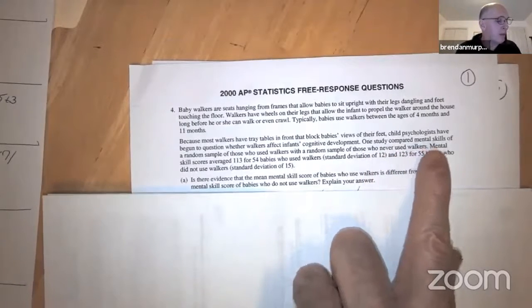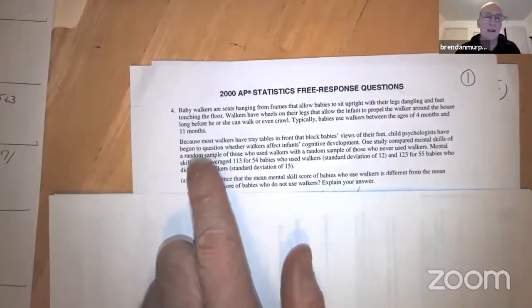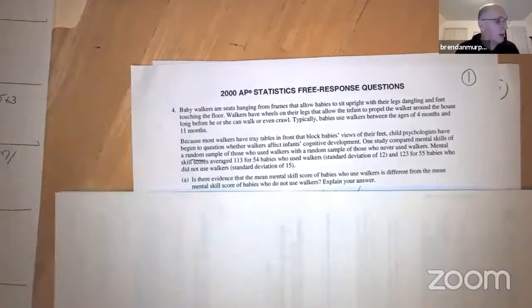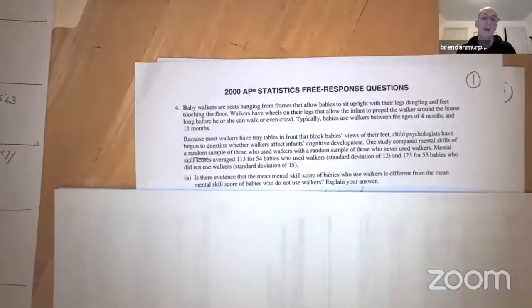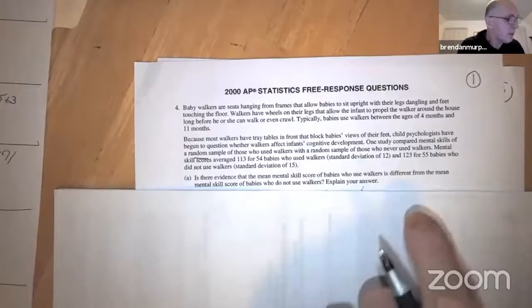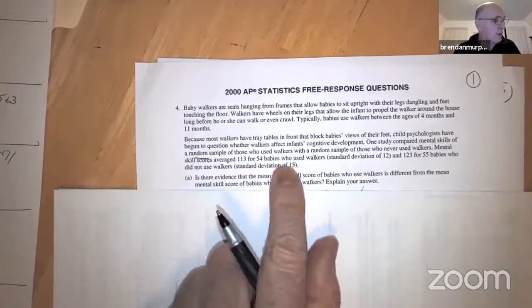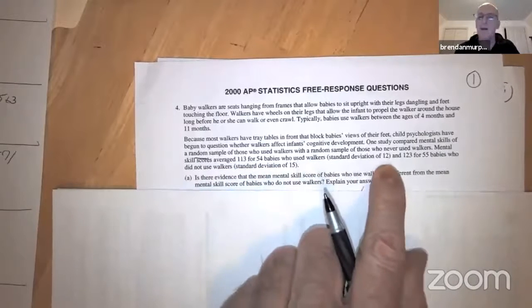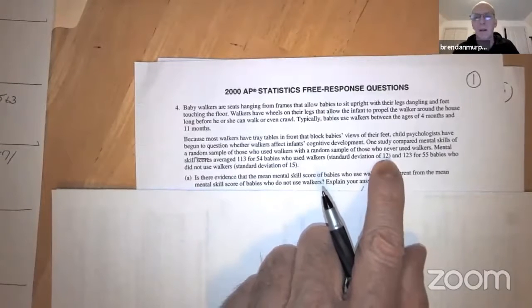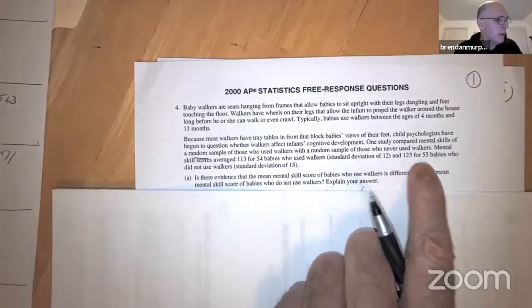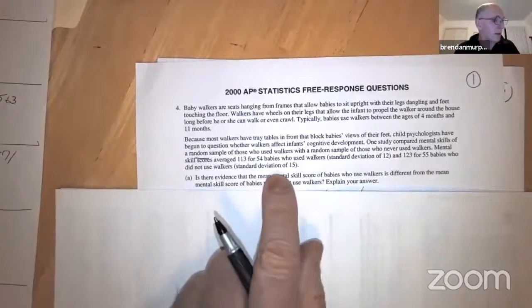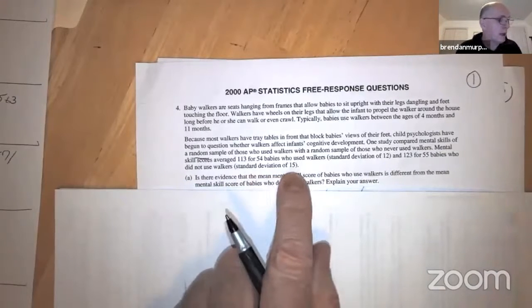One study compared mental skills of a random sample, I like that word, that's a good word, I'm going to underline that, of those who use walkers with a random sample of those who never used walkers. So I'm trying to compare 2 groups. A group of babies who had used walkers and a group of young children that didn't. Mental skills scores average 113 for 54 babies who use walkers, standard deviation of 12. So that's probably important. I'm going to write that down somewhere on my paper. And 123 for babies who did not use walkers, standard deviation of 15.